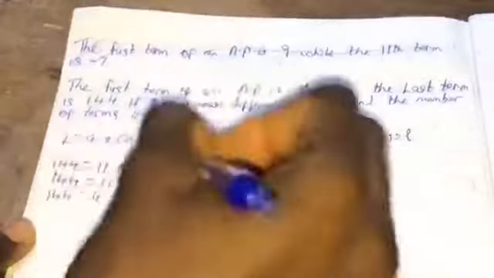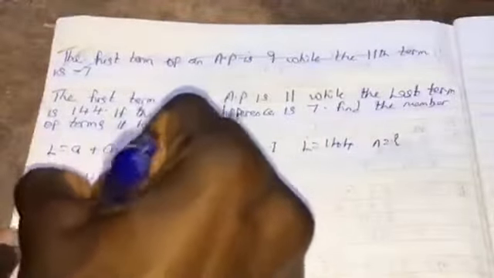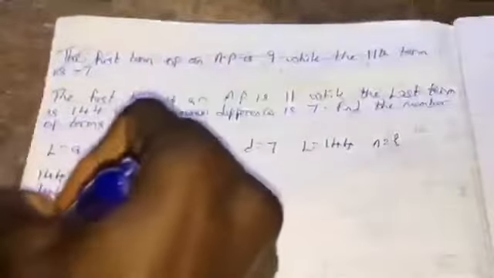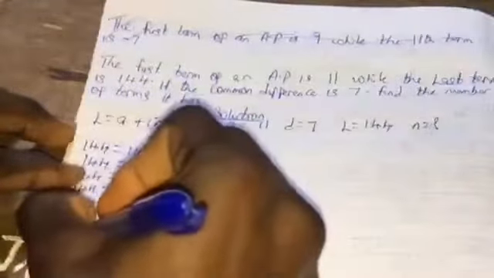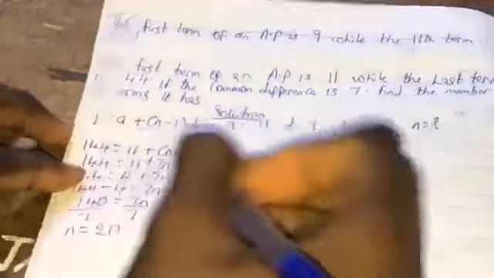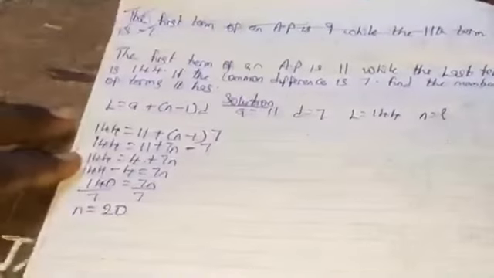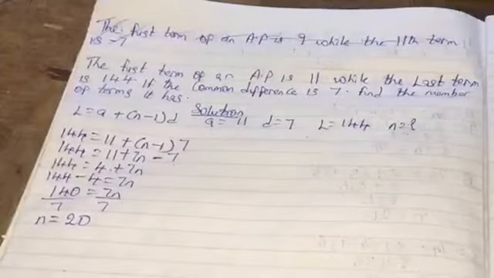Therefore, 144 is equal to 4 plus 7N. To collect like terms, 144 minus 4, the sign will change, is equal to 7N. Therefore, 140 is equal to 7N. You divide both sides by 7. Therefore, your N is equal to 20. So therefore, the number of terms is 20. That's that about the last term.